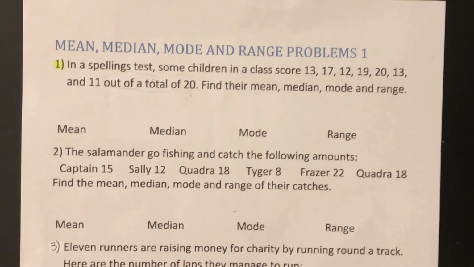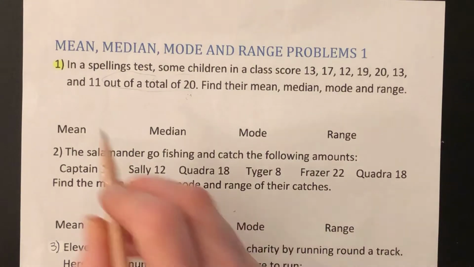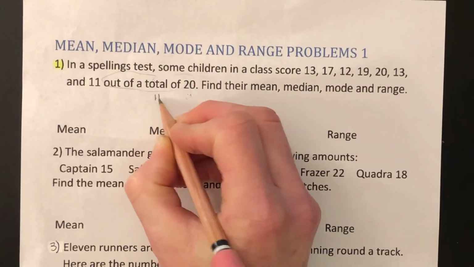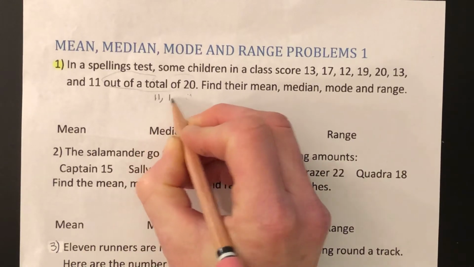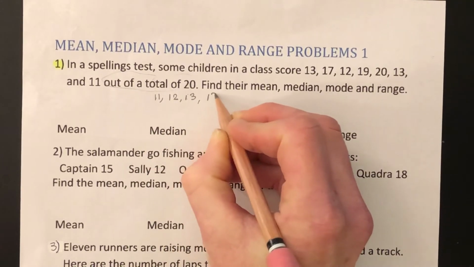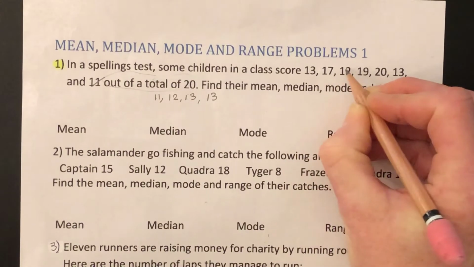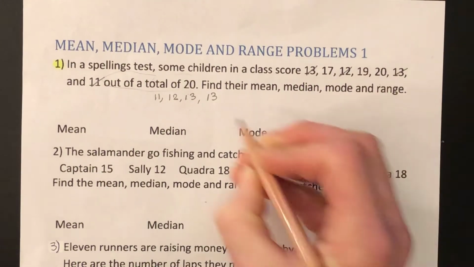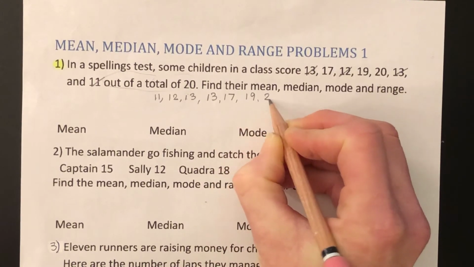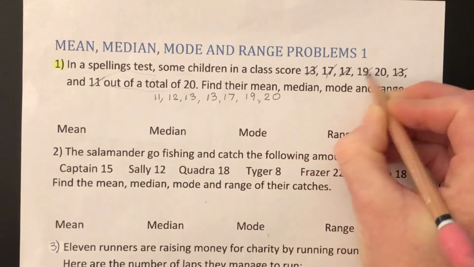I'm going to start by putting them in numeric order, from least to biggest. We have 11, 12, 13, we have another 13. Let me cross these out. 17, 19, and 20. It's a lot easier when I cross them out as I use them.